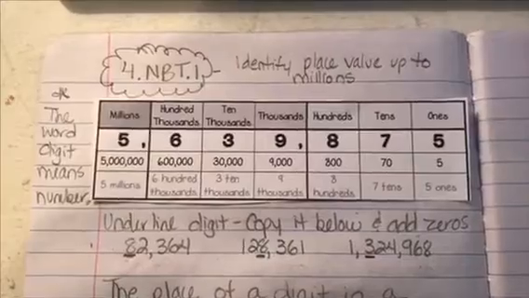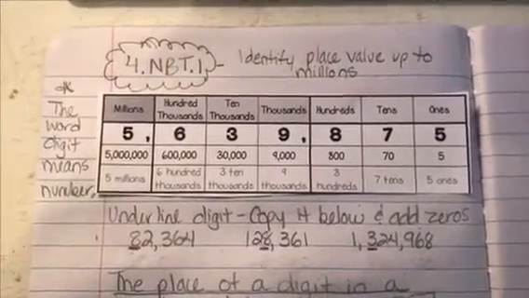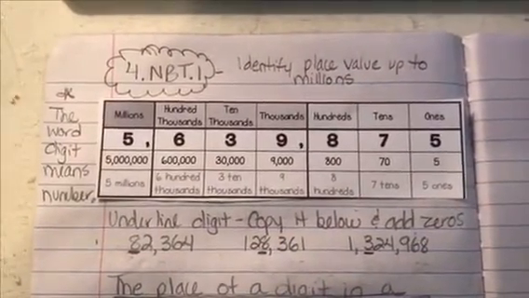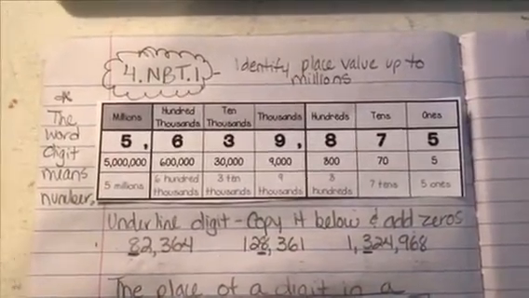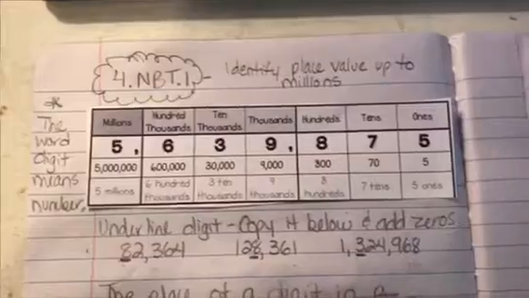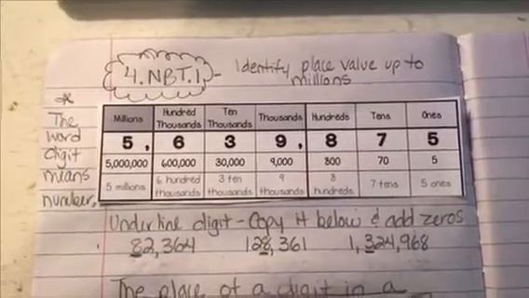I'm going to share with you my math notebook, and I am on 4.NBT.1, which stands for the 4th grade, numbers in base 10, goal number 1. The first thing I am going to talk about are the place values.